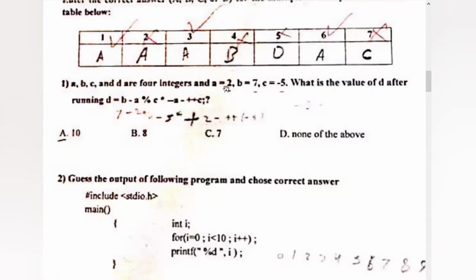So here it will be 7 minus modulo, modulo minus 5 into, if this is 1 minus, then minus 2, minus, and for plus plus it will go to minus 4.